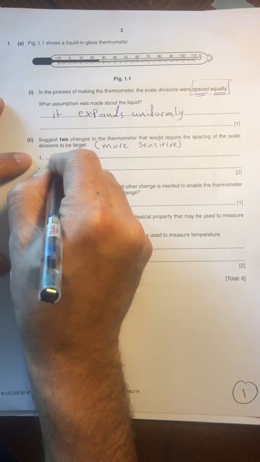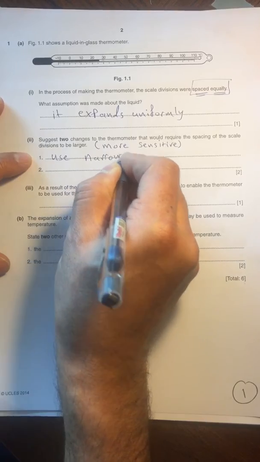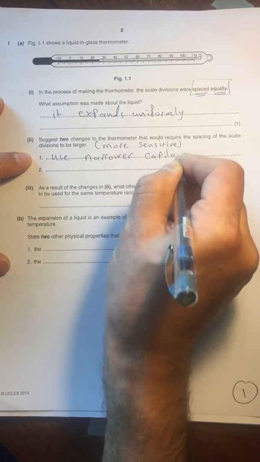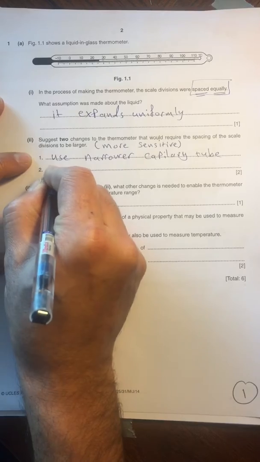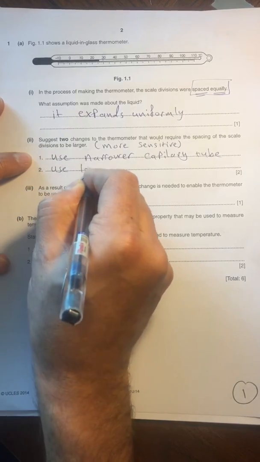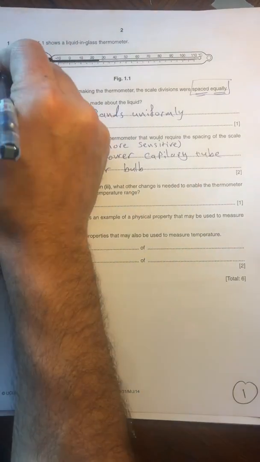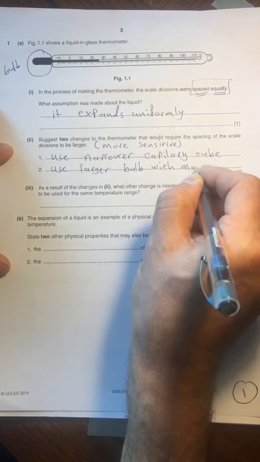First, use a narrower capillary tube, and second, use a larger bulb. This is the bulb. Use a larger bulb with more liquid inside.